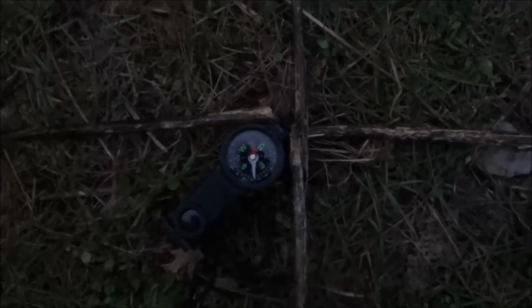Alrighty guys, I didn't have a compass with me yesterday. It's the next day. I stopped and got a compass. I wanted to show you this here. It's really, really accurate. I mean, it's not 100% perfect, but it's as close as you're going to get without a compass.